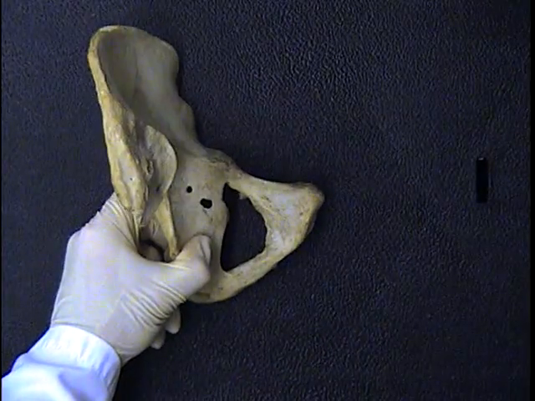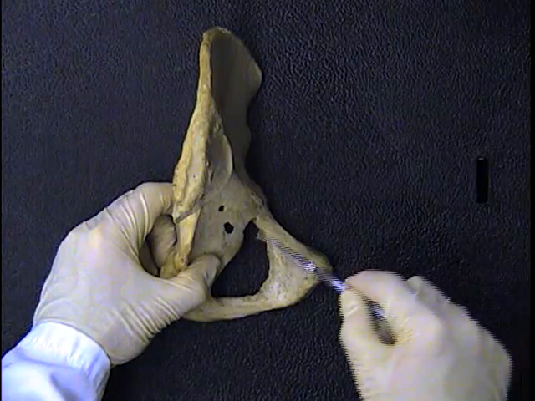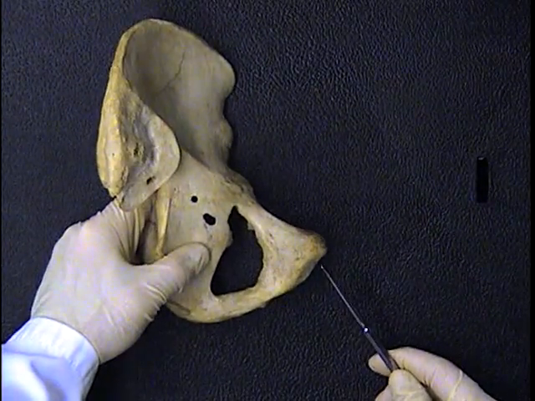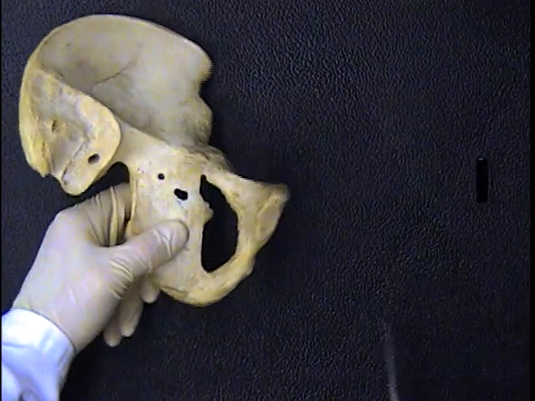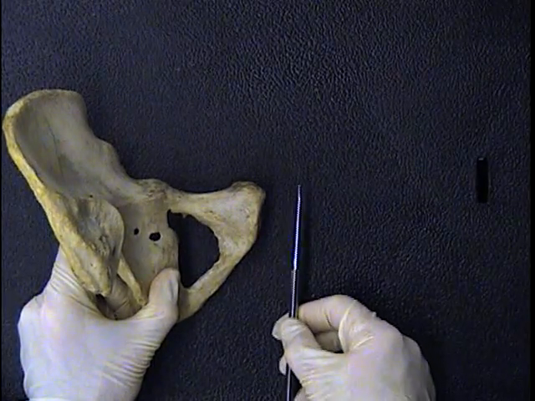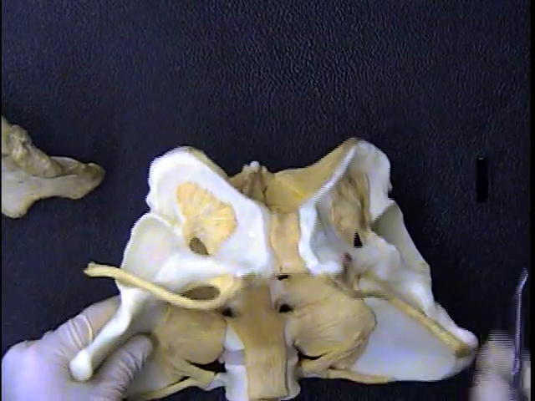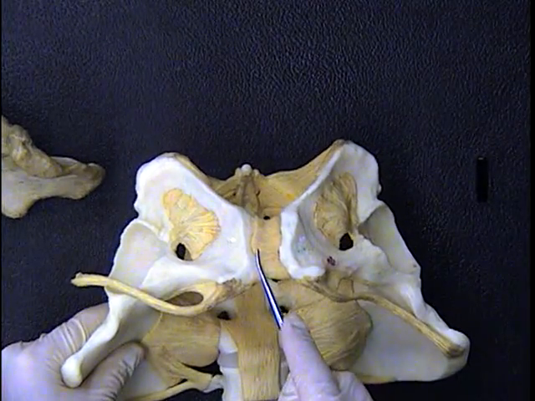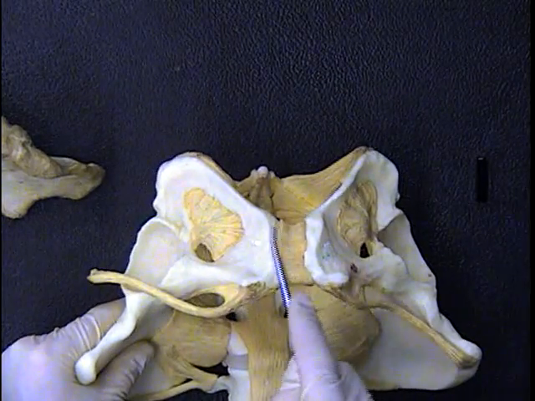Now let's look at the pubic bone, or the pubis. The pubic bone, on its medial surface, will have the symphysial surface. And the symphysial surface will end up meeting with the symphysial surface of its partner hip bone to create the symphysis pubis. So you have the symphysial surface of the left coming together with the symphysial surface of the right, and that's what creates the symphysis pubis.